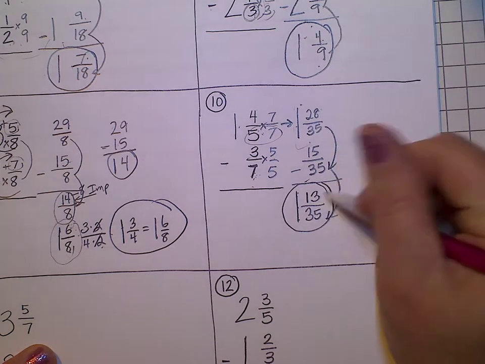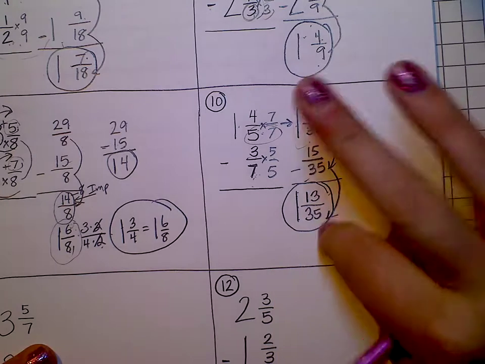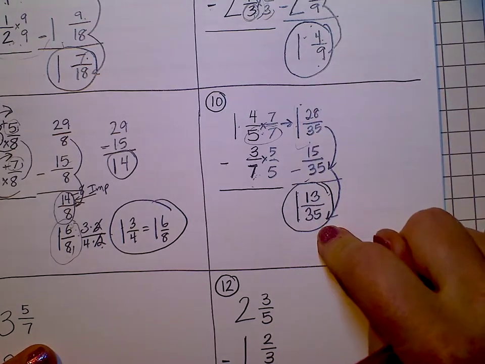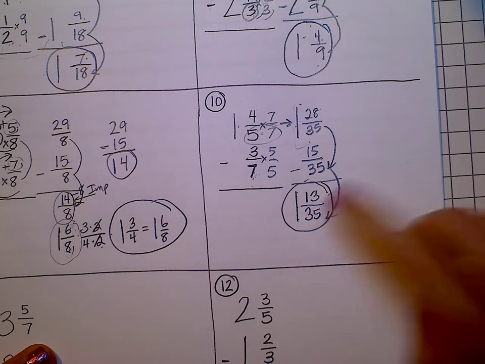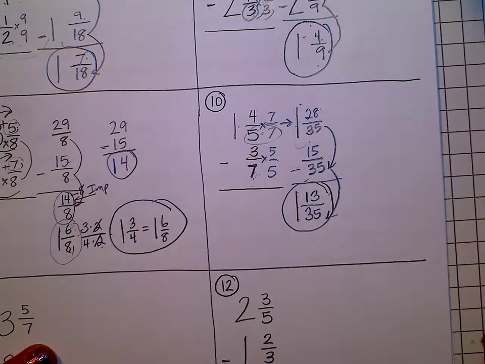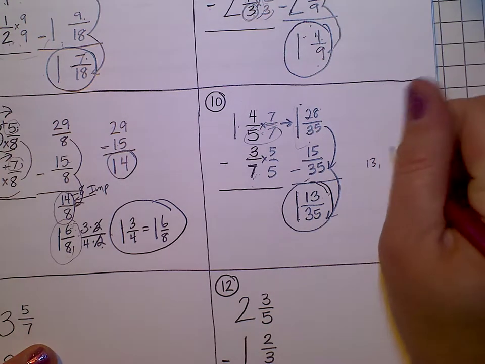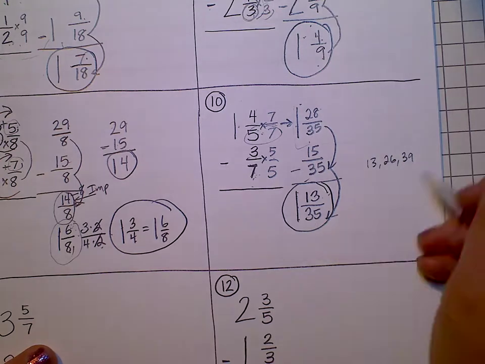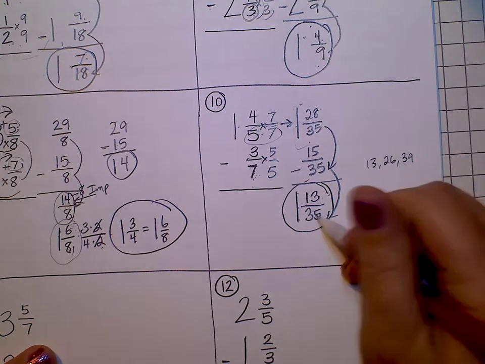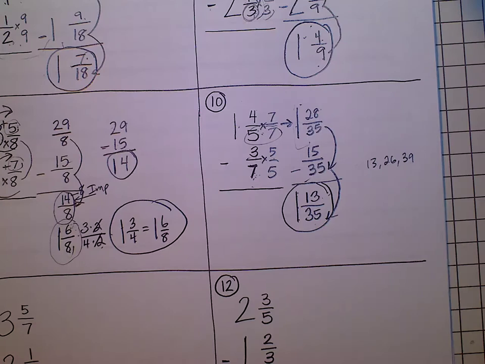13 is a prime number. That does not mean it doesn't have a number it couldn't go into. If this was 36, I could do it. Or sorry, 26, I could do it. Or 39. But 13, the factor, if I start skip counting by 13, 26, 39, I go right past it. So none of those match a number skip counting by 35. So we're good there. We're in its simplest form.